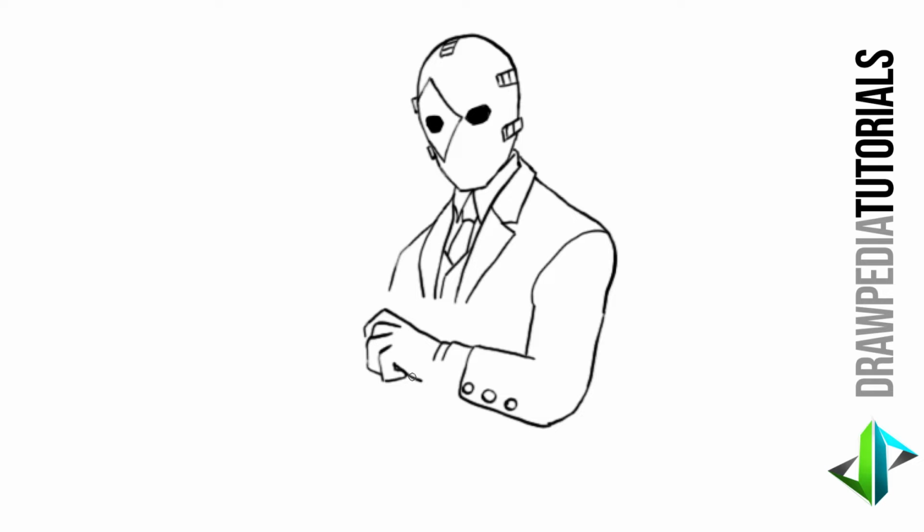And for the other hand on the left, a semicircular line at this point, turn it to the right, semicircular turn down, and copy the same shape again for the other finger.